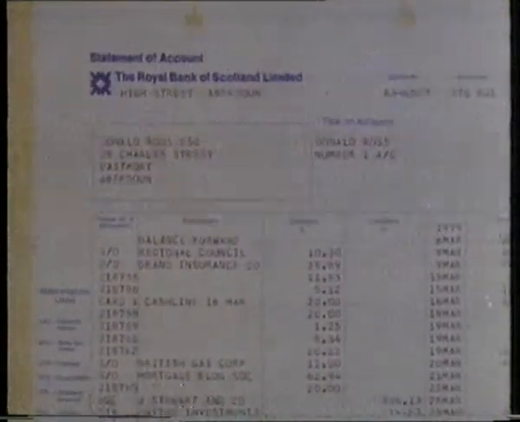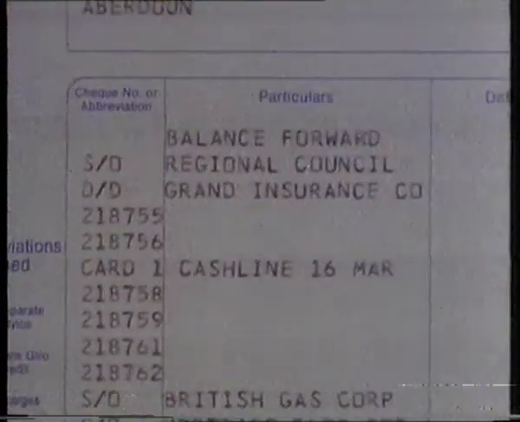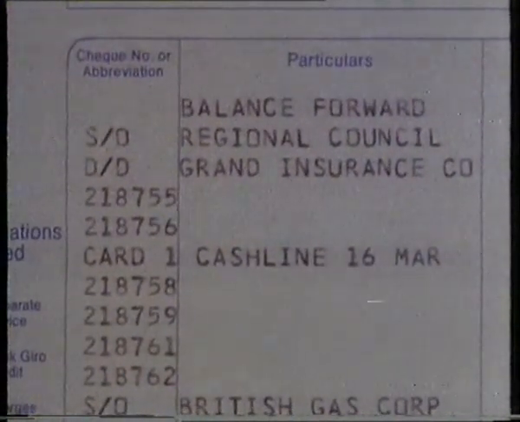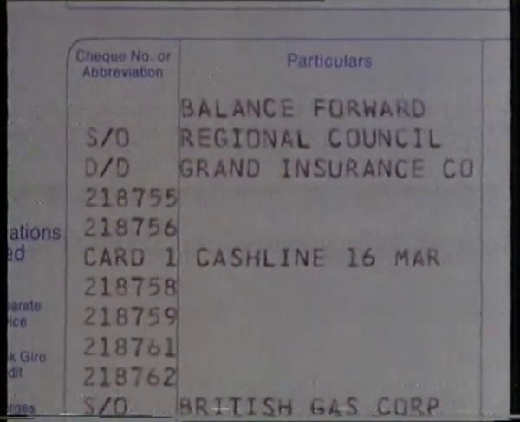Each line of the statement represents a single transaction, and the whole statement is just one record in the bank's master file. There's one record for each account in the master file. Let's see what a typical record might contain. The first item of data is a number. This number identifies the record, and it's based on the customer's account number.